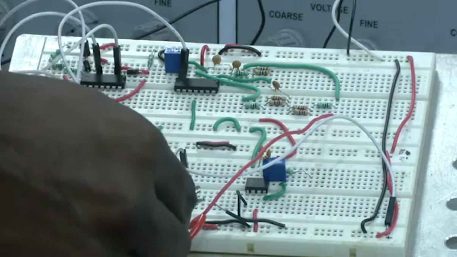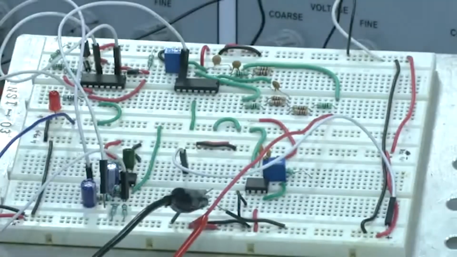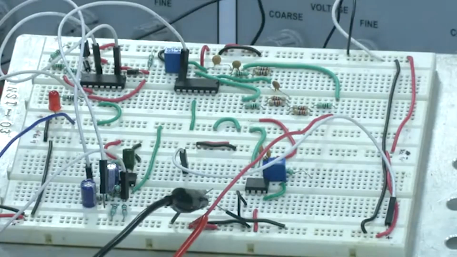I am connecting the input here and changing the input frequency to somewhere around 1 Hz, and I will take the CRO.